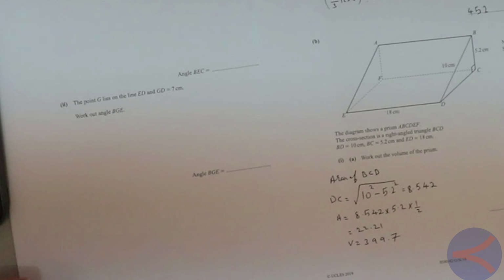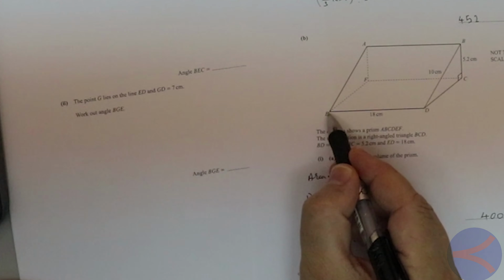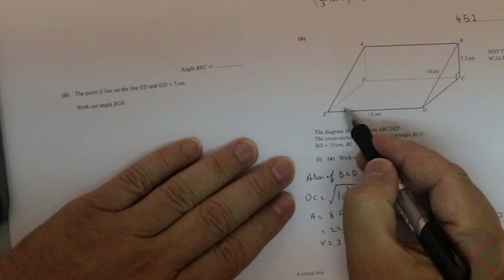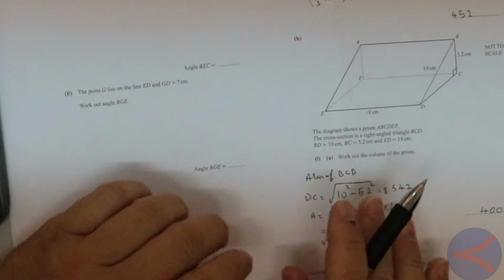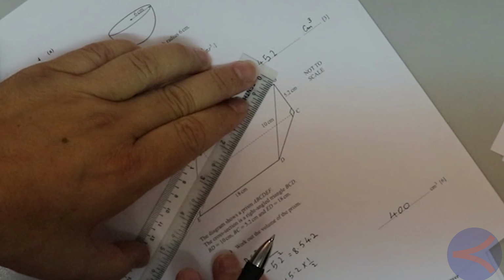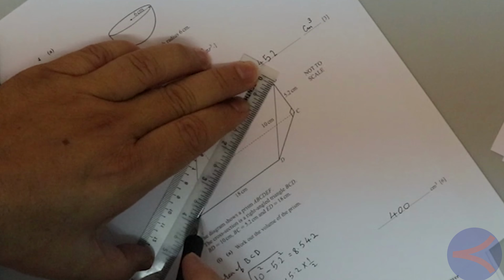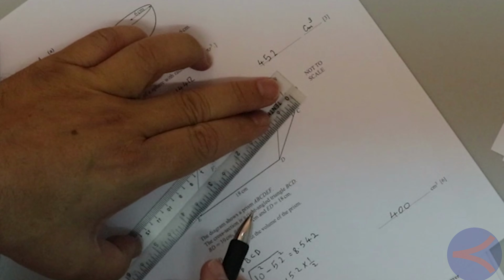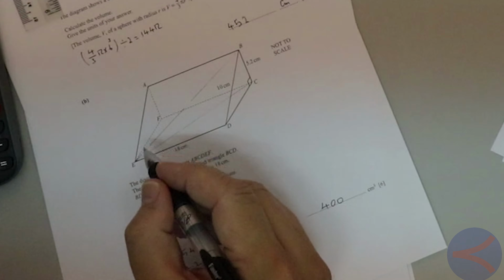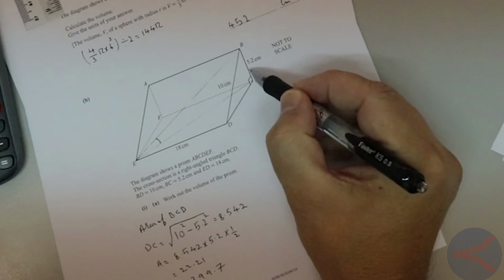Now he's asking us to calculate the angle BEC. If you draw a line here, you have an angle. I will draw the lines, then you can see what angle we want to find. There is a line from B to E, and this is another line here. Now we are going to find this angle here.